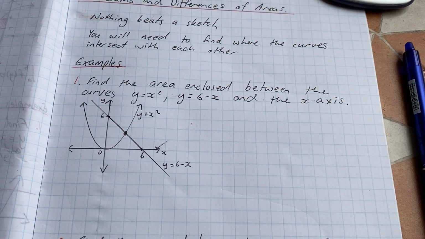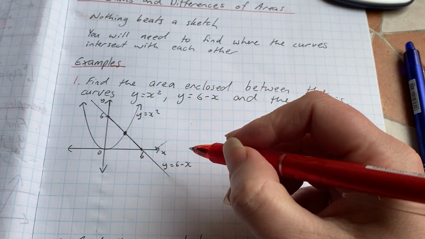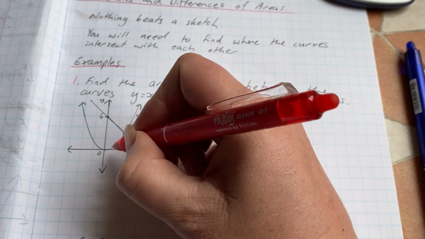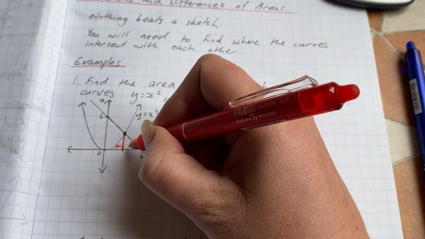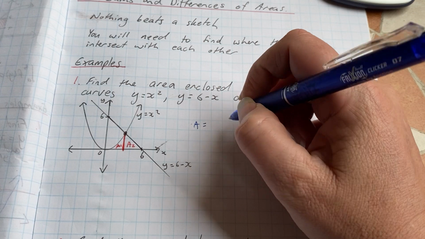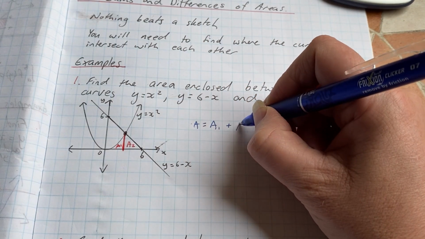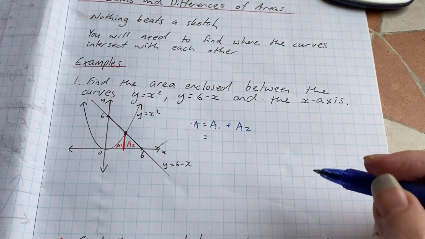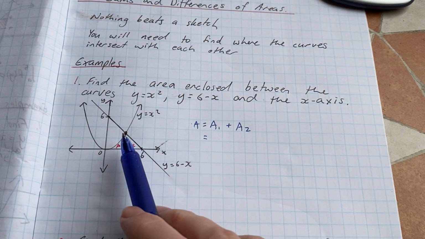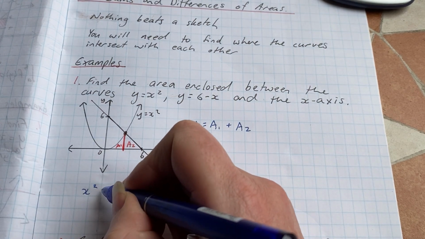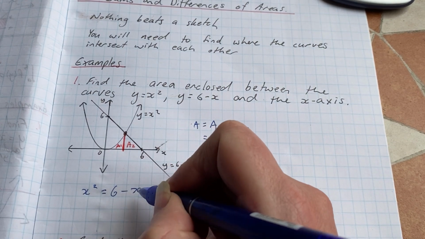One way we could do this is as a sum of areas. So we could divide it right down here, call this one area 1 and this one area 2. So our area is just area 1 plus area 2. So area 1, now in order to find that, we're going to need to know this point where the curves meet each other. So we need to know where does x squared equal 6 minus x.